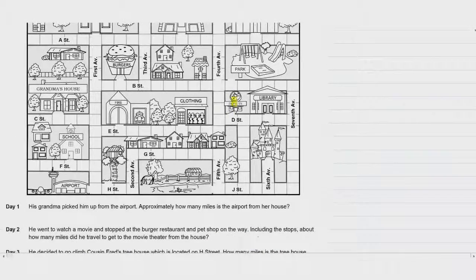So the donut shop is right there. Grandmother's house is right there. So we need to go to the donut shop first. So 1, 2, 3, 4, 5, 6, 7, 8, 9, 10, 11, 12, 13, 14, 15, 16, 17. So they went 17 squares to get to the donut shop. They walk in, they order a dozen donuts, yummy, yummy, yum, and then they head to the airport.